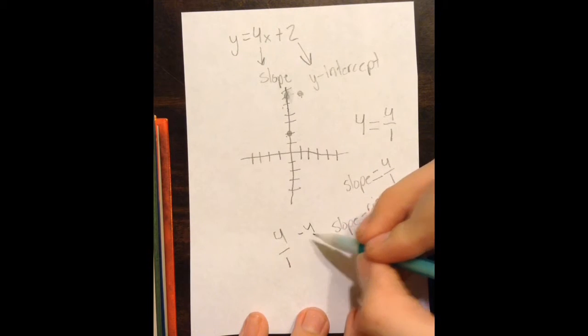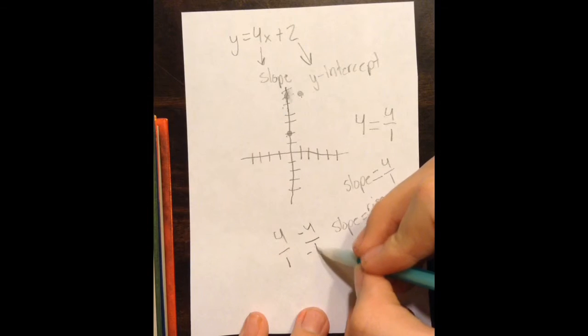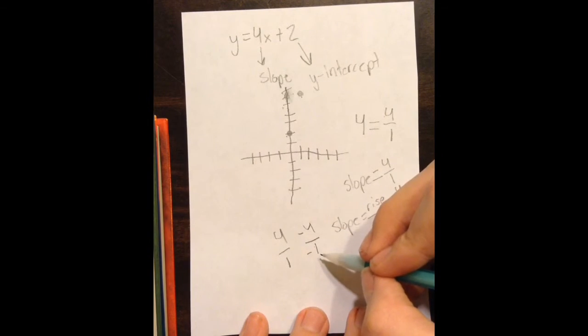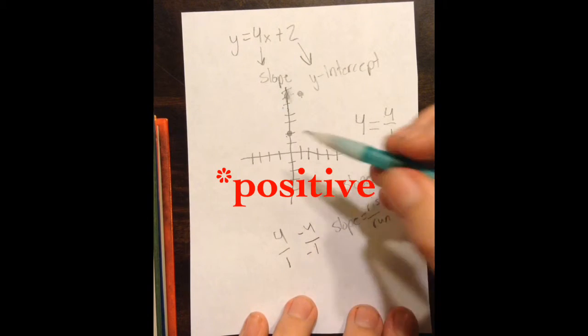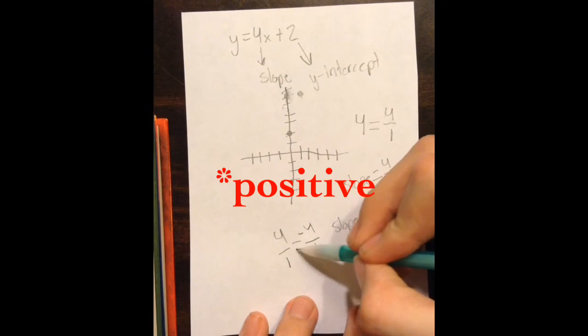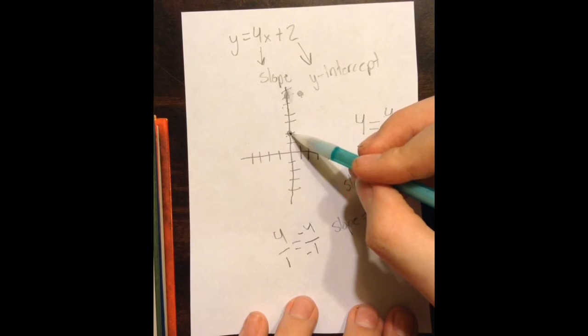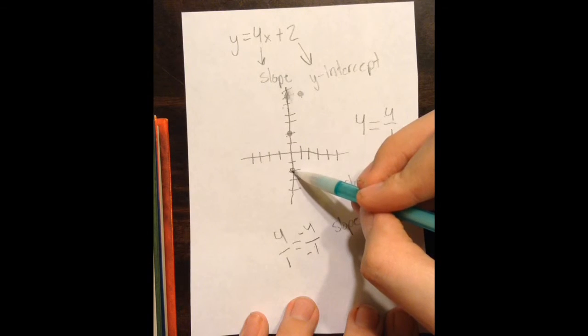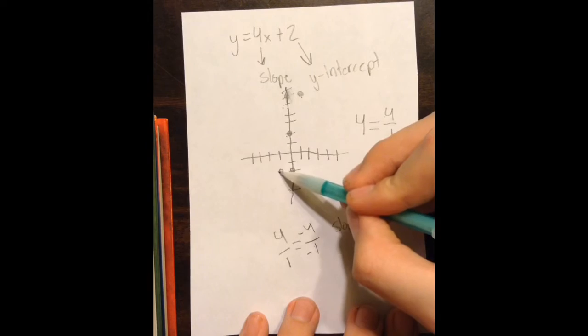Negative 4 over negative 1, and that is because a negative divided by a negative is going to be a positive. So then we can go 1, 2, 3, 4. That's not a real point, but that's just to show you the slope. And then we're going to go negative 1 to here.